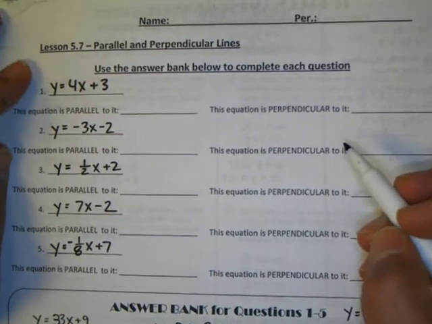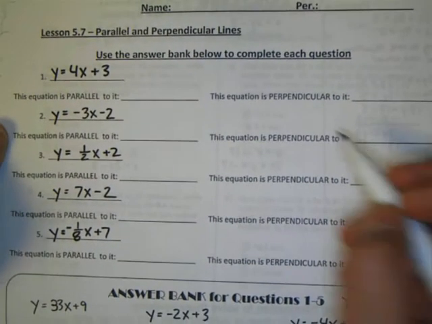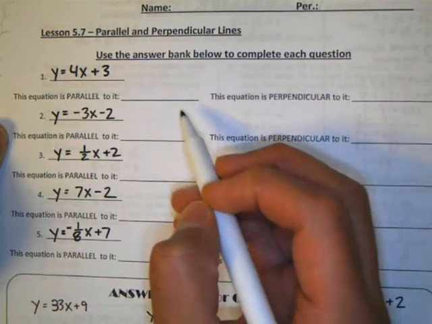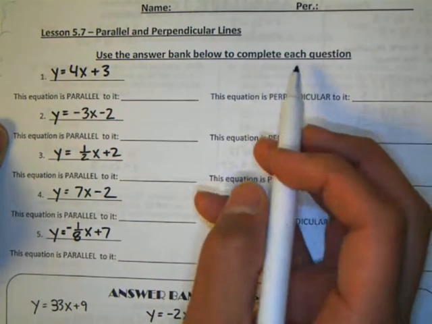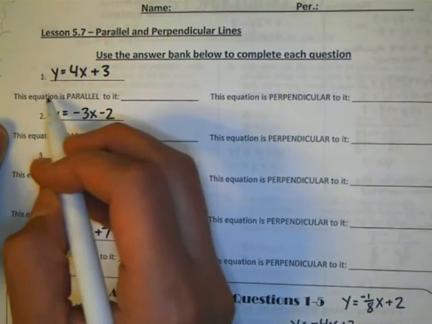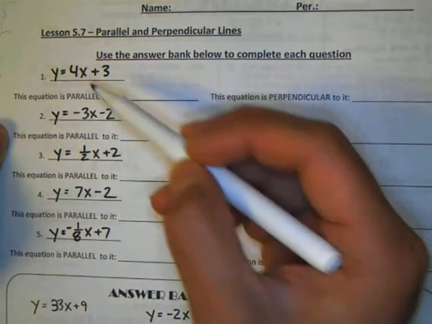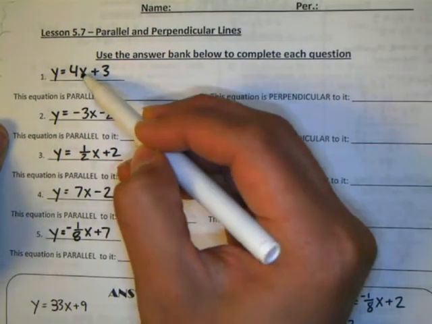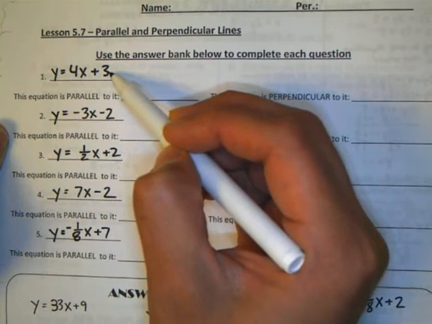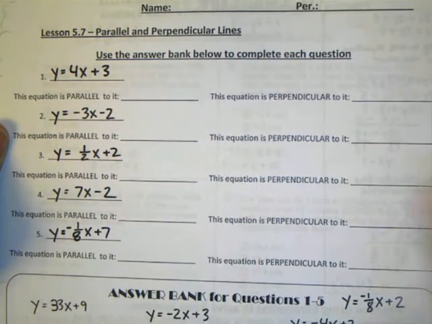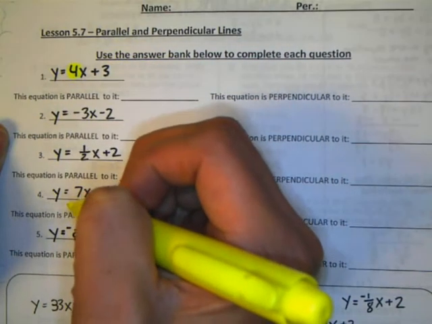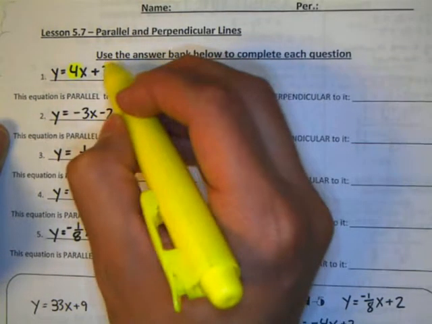Right, the first page says this is parallel and perpendicular lines. It says, use the answer bank below to complete each question. This equation is parallel to... So we're going to start out with this one. Y equals 4x plus 3. Remember that when you're looking at these equations, the slope is this number right there. The 4 is the slope. And remember, the 3 is where you start.